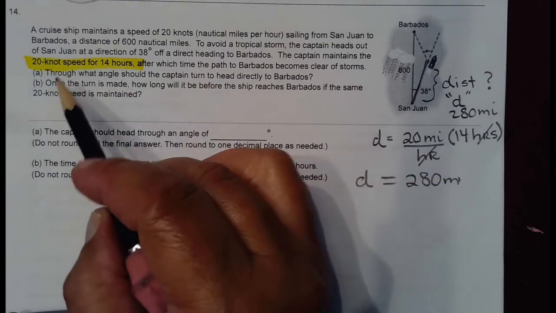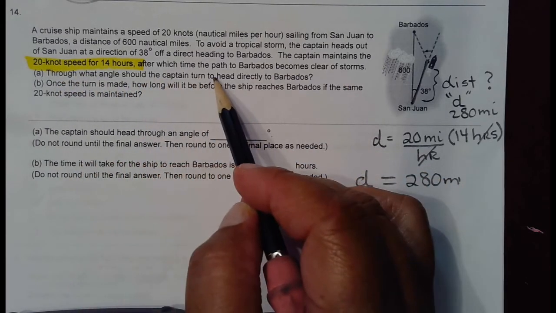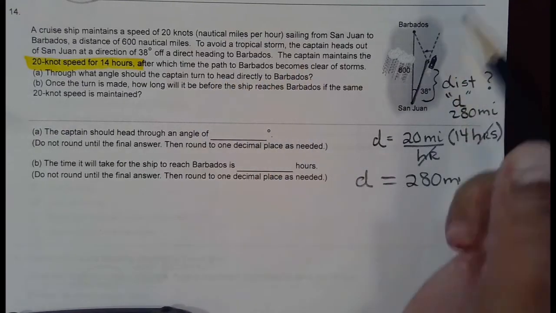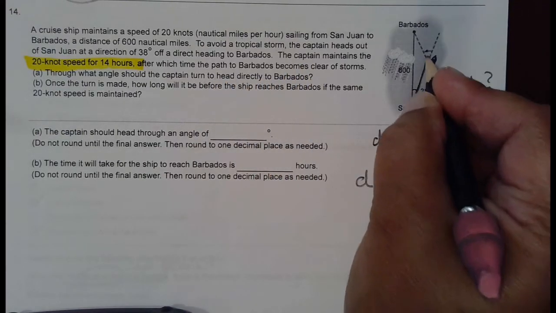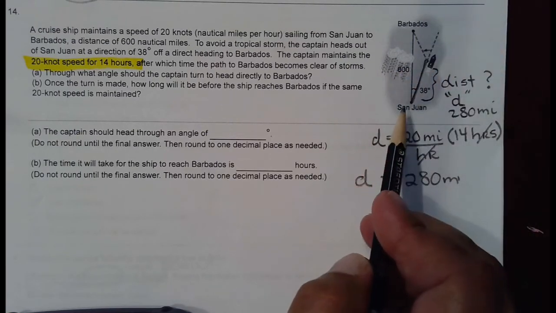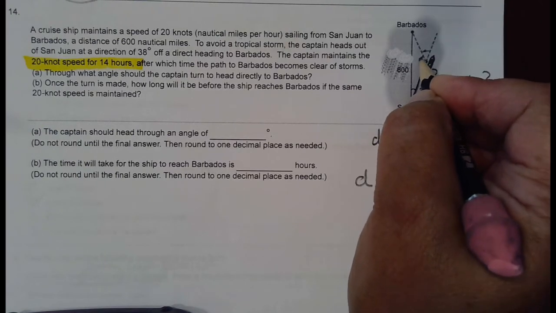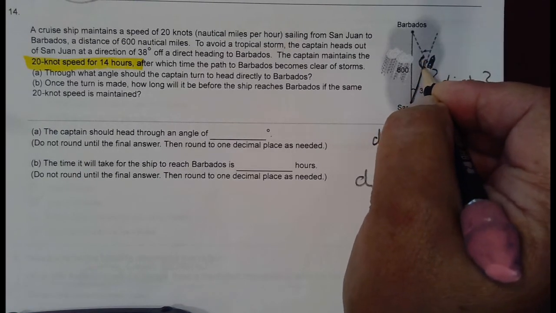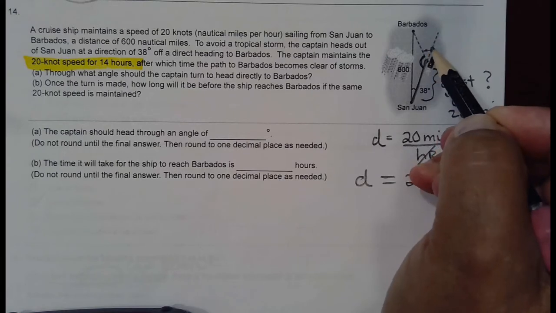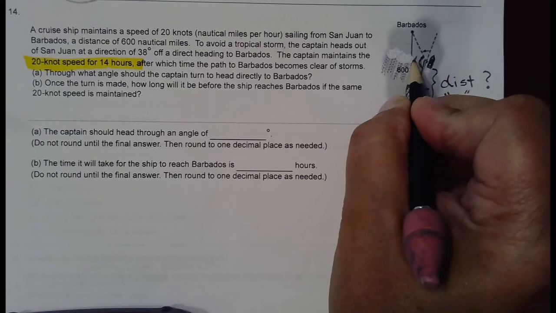So in the next part of this problem, through what angle should he head? Now, if we try to look for this angle, we can't start with law of sines because we don't have an angle and the side across from it. We know the 600, but not this angle. We're looking for this angle. We do have this 38 in here.